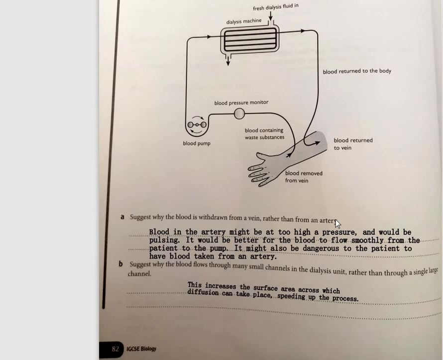But in the vein, it's all deoxygenated blood, and that is why they will take it from a vein. So now in the answers over here you can see: blood in the artery might be at too high pressure. There's something wrong with the English over here, but just ignore it. You can later rephrase in your own words. So basically blood in the artery is at a very high pressure, and it will be pulsing constantly.